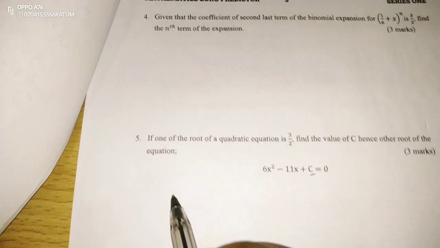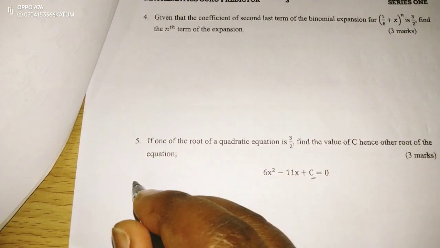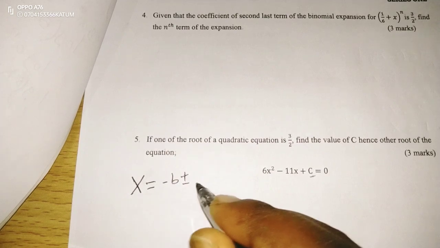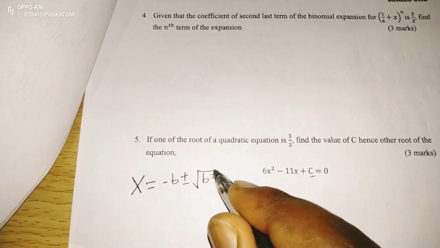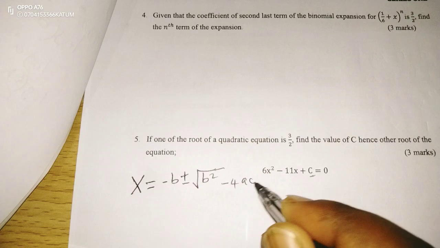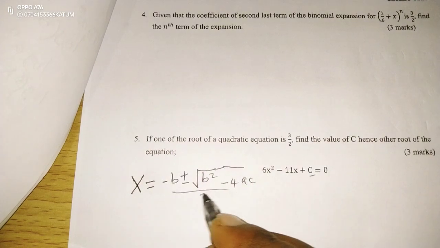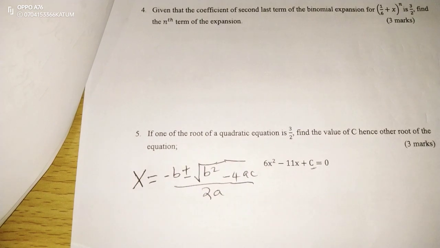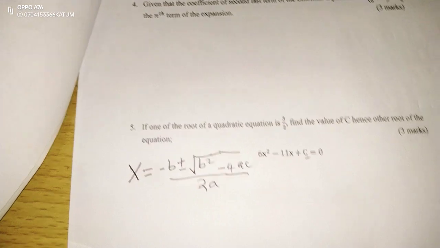of x. Therefore, we shall say x is usually given by negative b plus or minus the square root of b squared minus 4ac, then we divide by 2 times the value of a. This is the general formula we use to get the value of x in a quadratic equation.